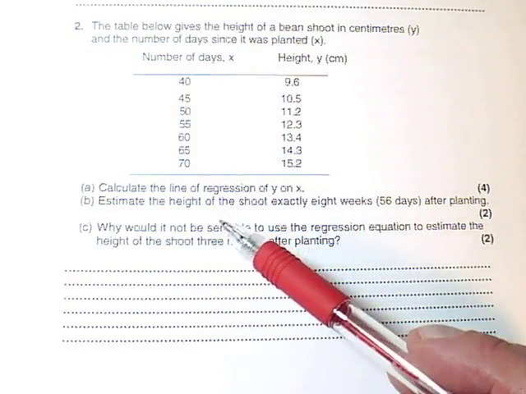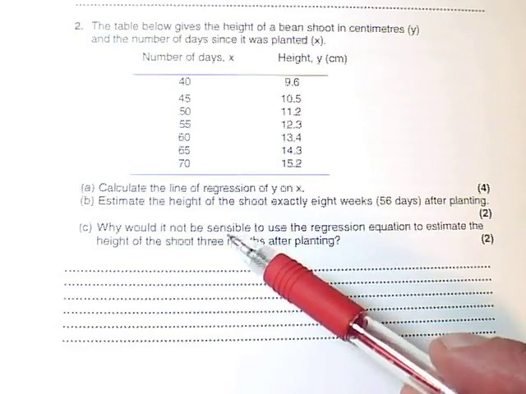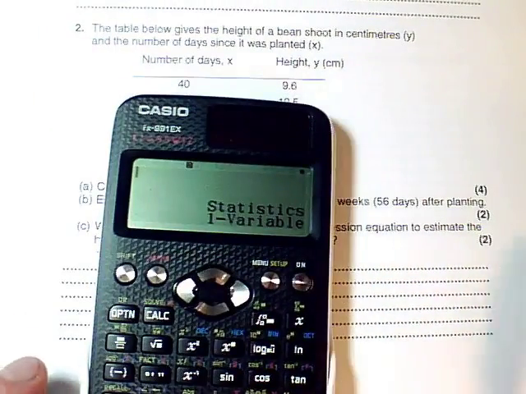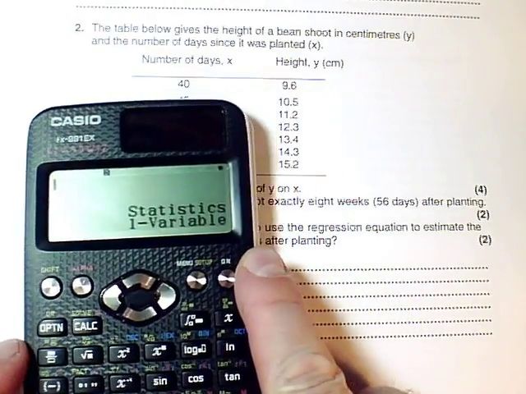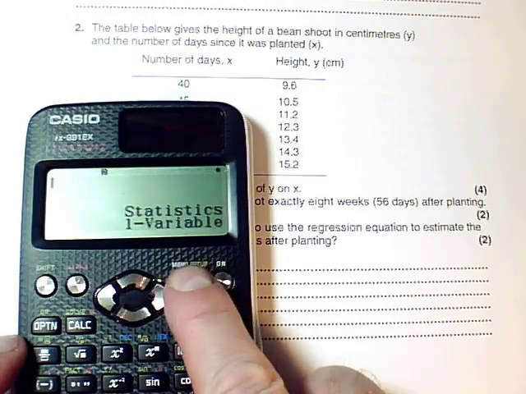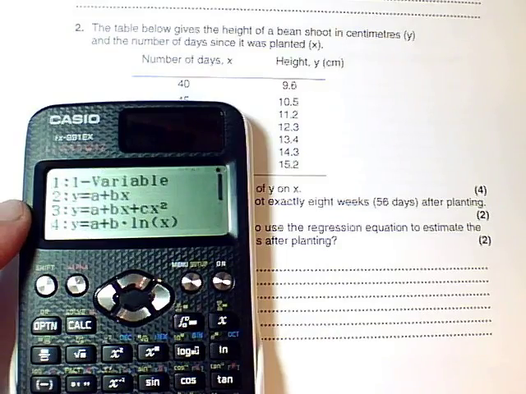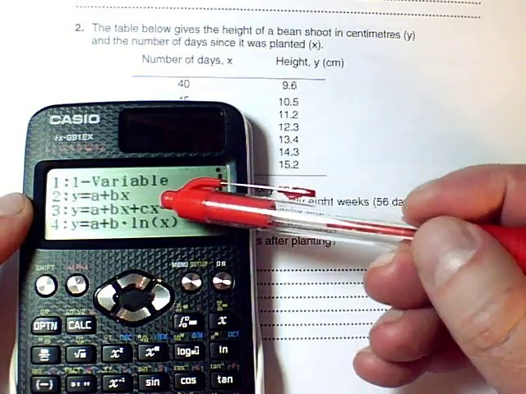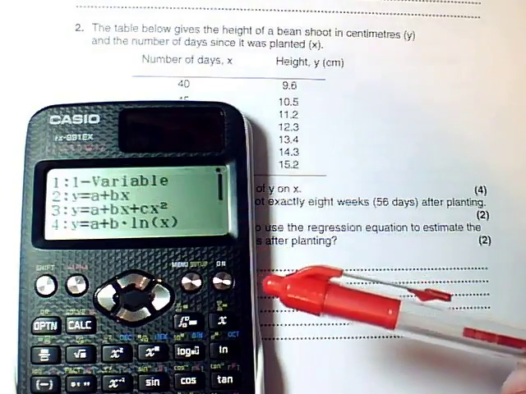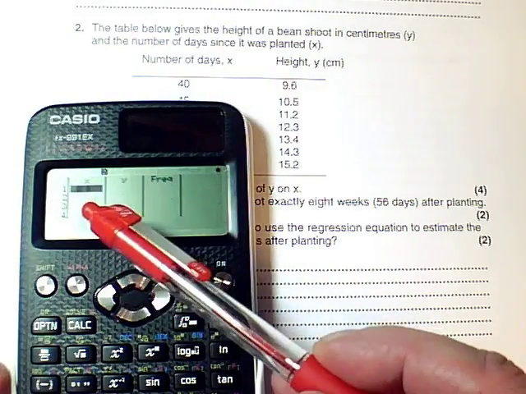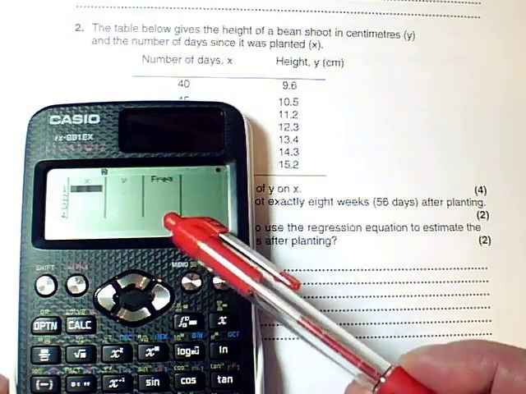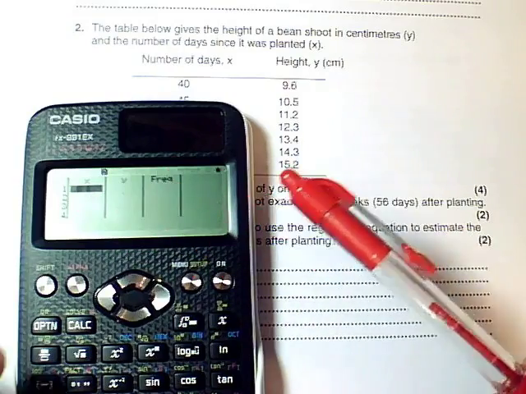So we need to be in the correct mode on our calculator. Make sure that if you're in one var mode, which this one is, we don't want that. We need to do menu, we need to do 6, and we need to be in the mode we use for correlation and regression, which is that number 2. And so therefore I've got a table with an X column, a Y column. The frequencies will all be 1, but I don't mind that.